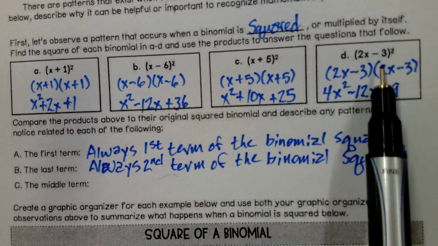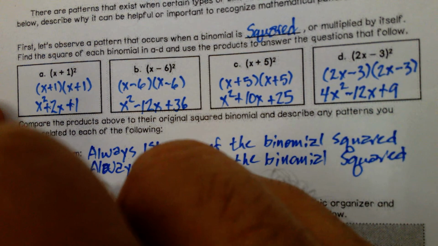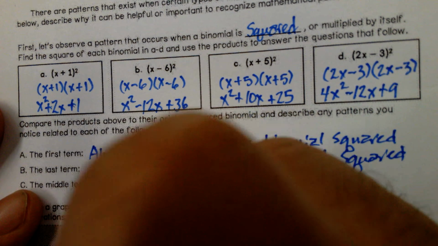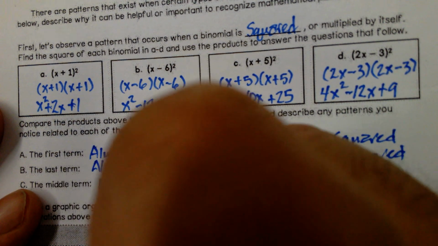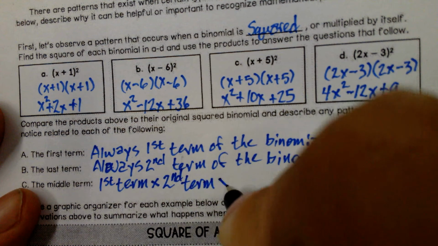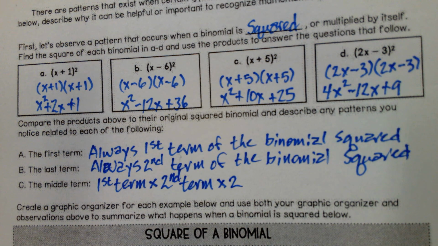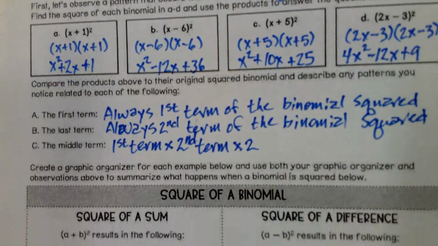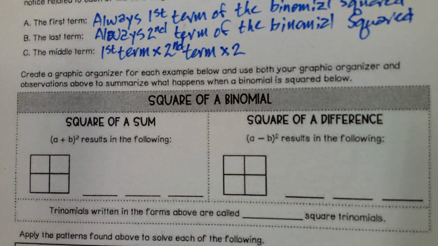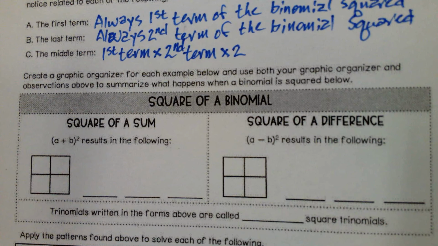Negative 6x times 2, negative 12x. So basically, first term times second term times 2. Okay? Huh, it works. As long as this is your notes, guys, you could use whatever shorthand makes sense to you.